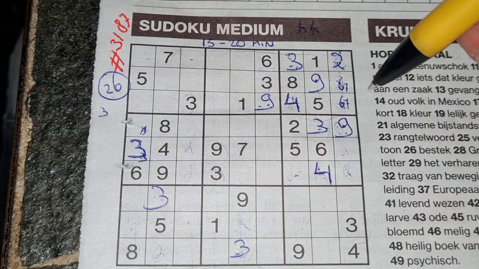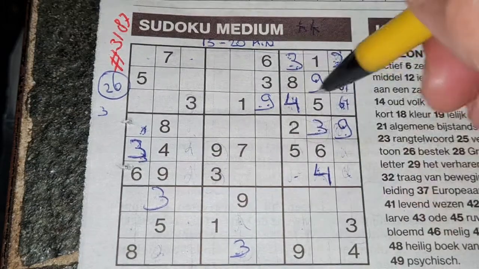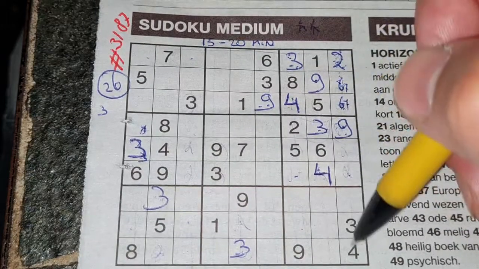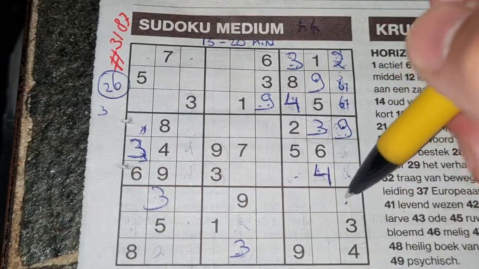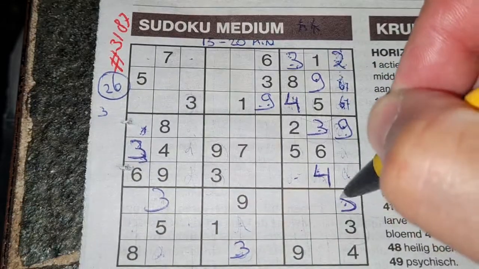Alright. So we have a 5 in this column, 5 in the column next. So in the last column, the only place for the 5 should be there.